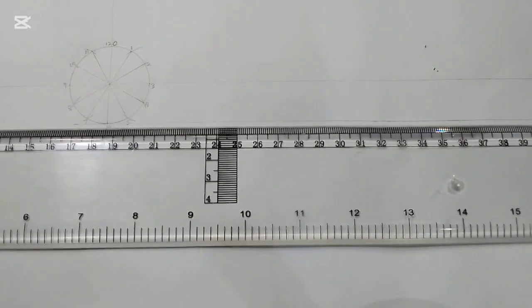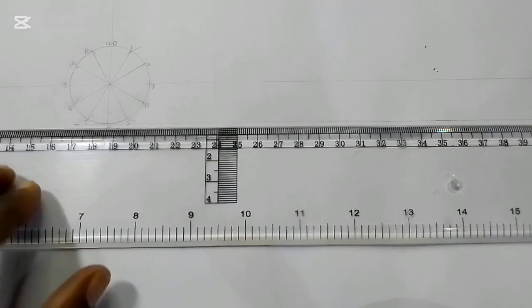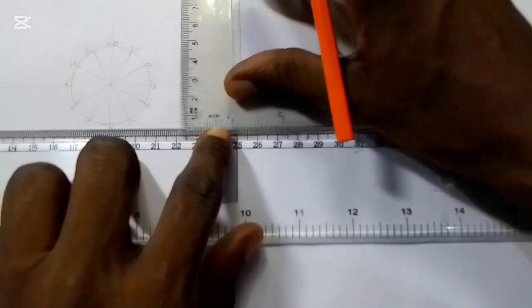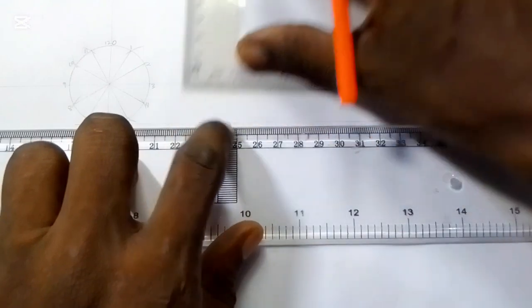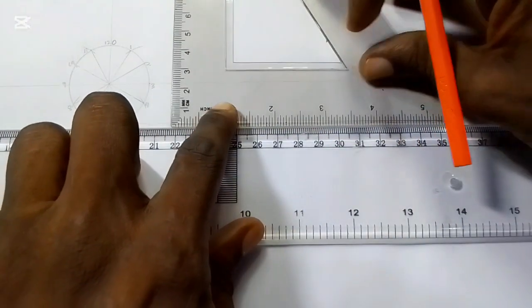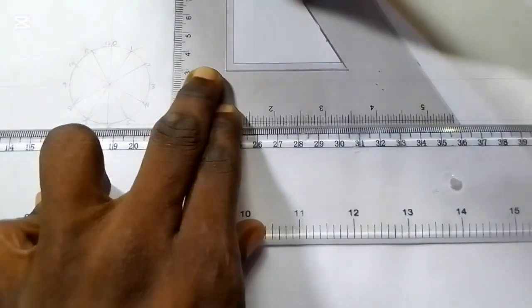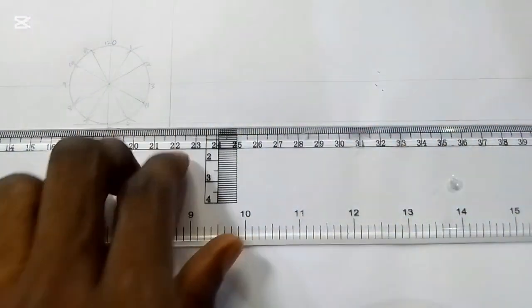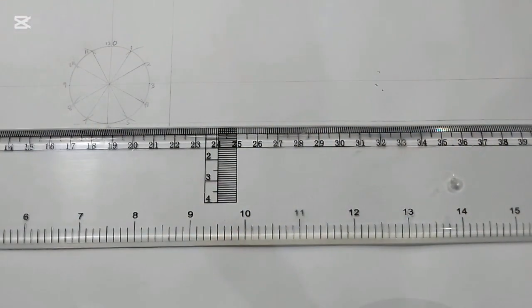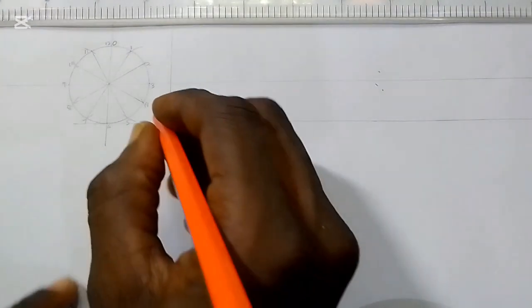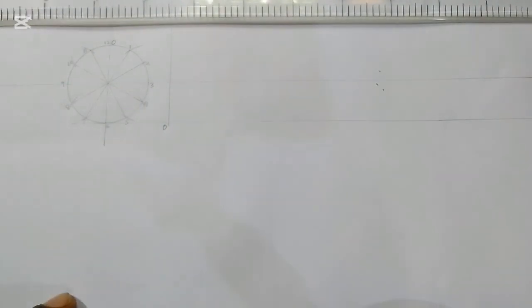Okay, then close to the figure, at any convenient distance of choice, I'm going to be drawing a vertical this way, like we have here. Okay, you see, like we have here, this way. So let's call this point now, let's call this point our 0.